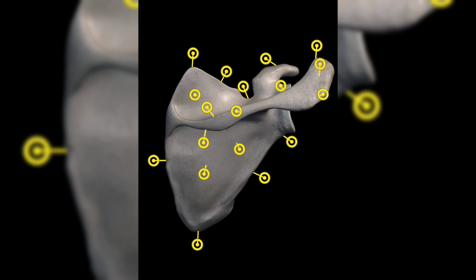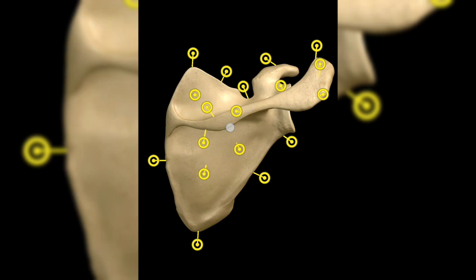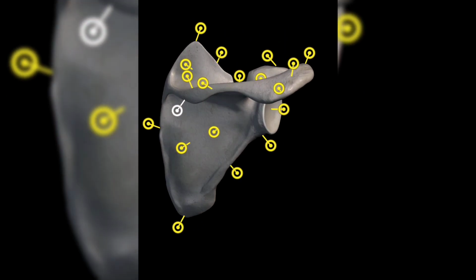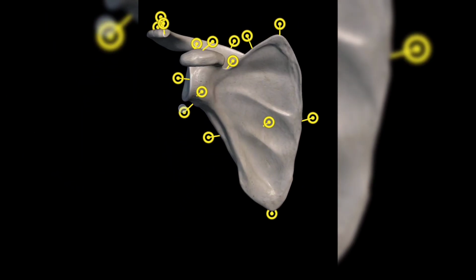The posterior surface of spine, trapezius is inserted to the upper lip of the crest of the spine, while posterior fibers of deltoid takes origin from the lower lip. So we have 2 muscles, trapezius and deltoid, from the upper lip and lower lip. And the coracoid process gives attachment to 3 muscles, short head of biceps brachii, coracobrachialis muscle and pectoralis minor muscle.